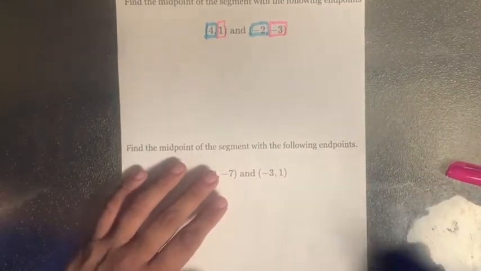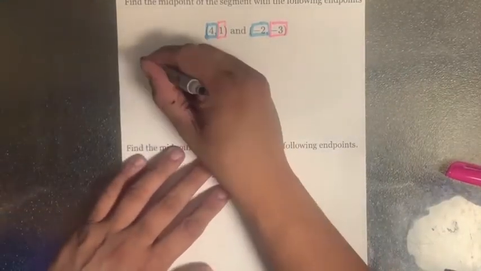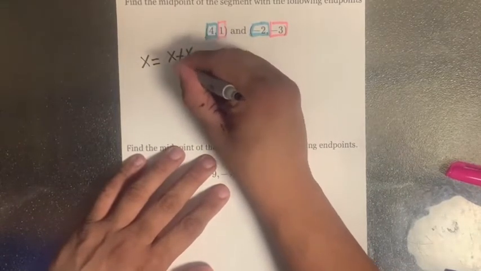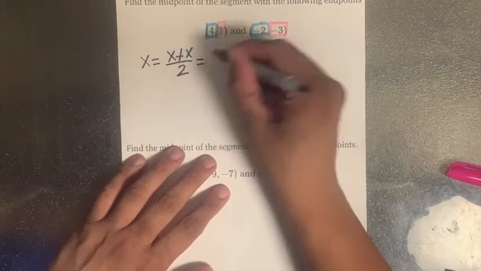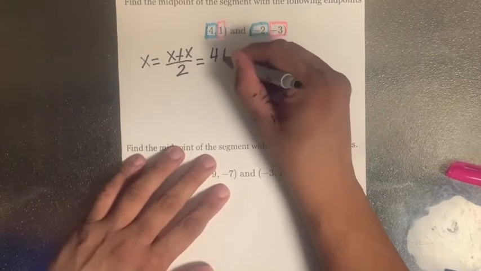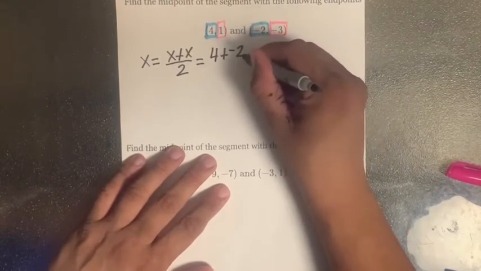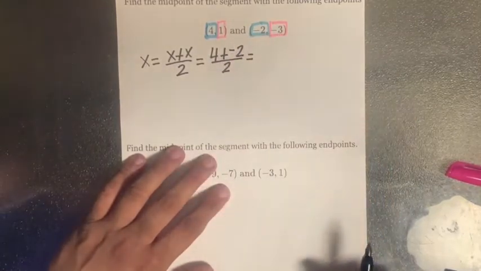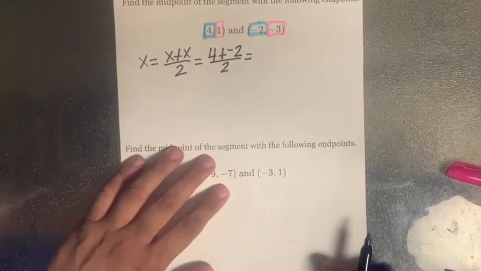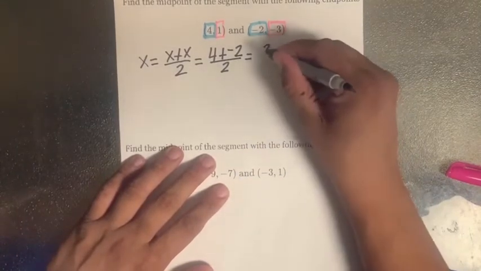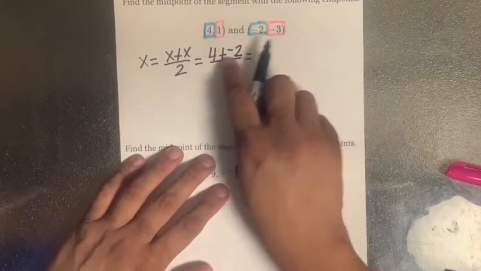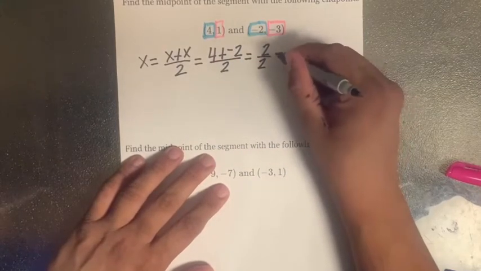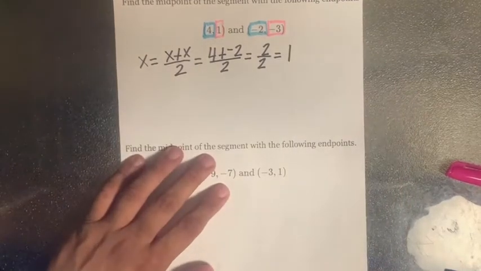So I remember that x is equal to x plus x divided by 2. So my first x is 4 plus my second x is negative 2, and I can't forget divided by 2. 4 and negative 2 are different signs, so I'm going to subtract. 4 minus 2 is 2. 4 is my bigger integer, and it's a positive, so the 2 is going to be positive as well. Can't forget divided by 2. 2 divided by 2 is 1.